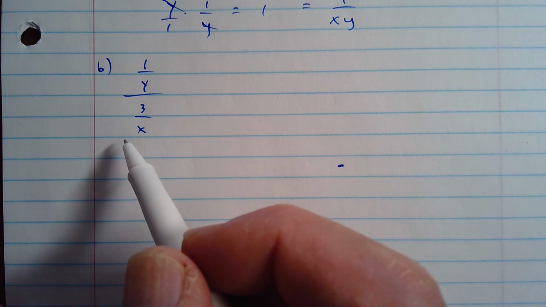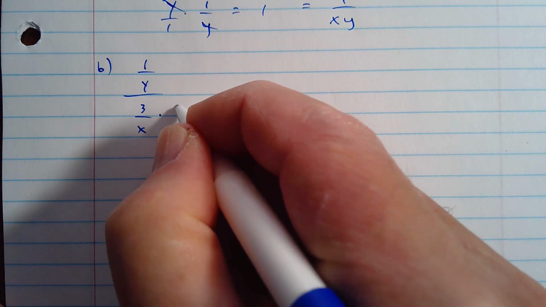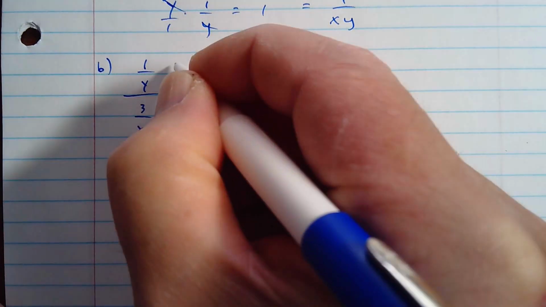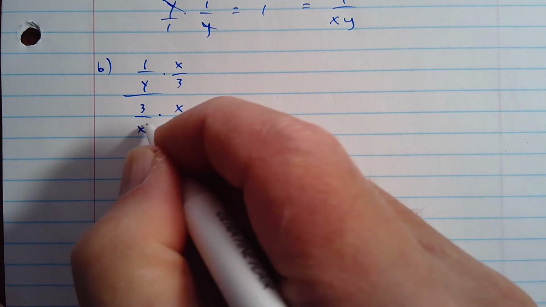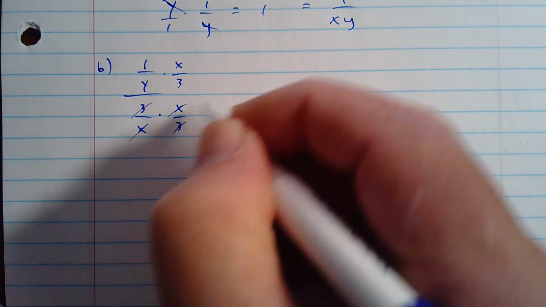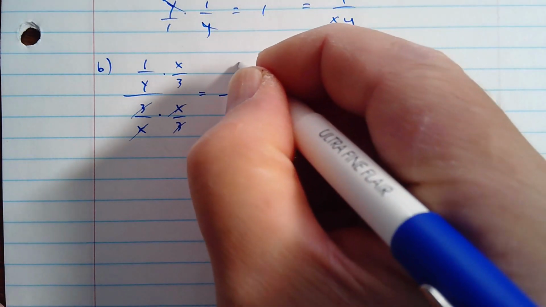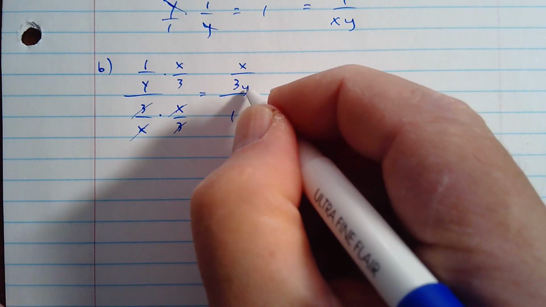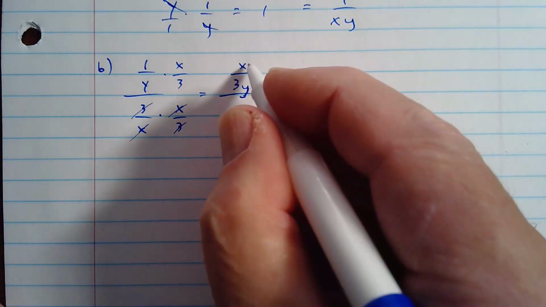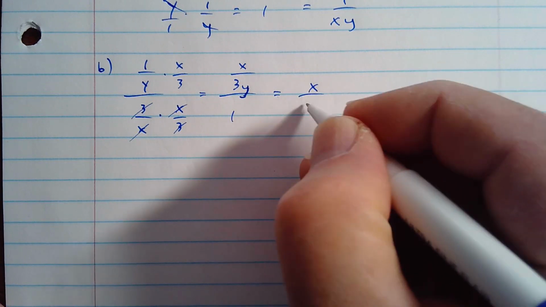So again, I would choose to multiply by the reciprocal on both top and bottom. The x's cross out, the 3's cross out, so I just get a 1 downstairs, and then I get x on top and a 3y on the bottom. That's a y there. And then this x over 3y divided by 1, that's just x over 3y.